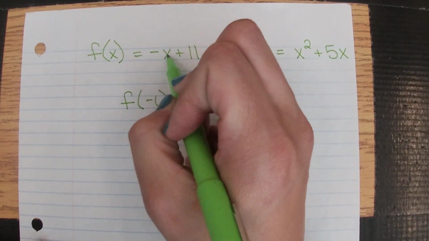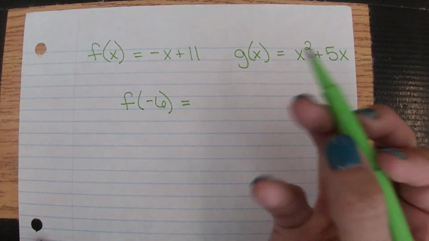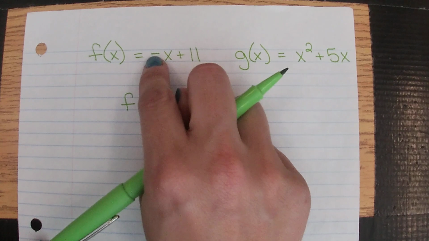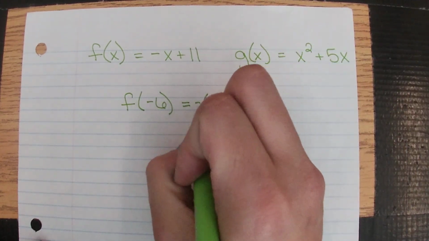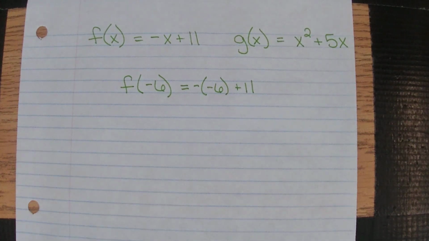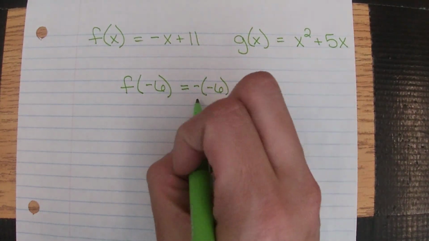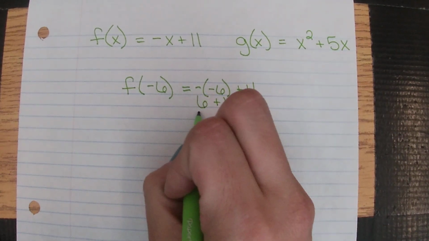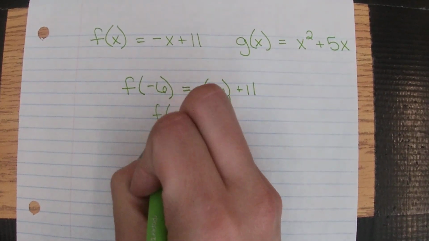So instead of negative x plus 11, right, I'm going to plug negative 6 in for x. That doesn't change this negative. So if I'm just directly plugging that in for x, I'm going here. Now, most of you are probably just going to say, well, couldn't I just write that as positive 6? Yes, I would hope that you would do that. And we would just say that this equals 17.